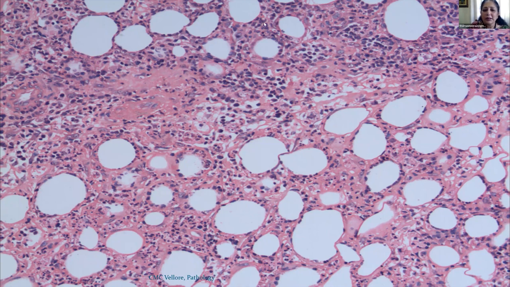Okay. What infiltrate is it? LHEN. Easiest way to think: lymphocytes and histiocytes. Okay. So there are a lot of lymphocytes because they've got blue nuclei.